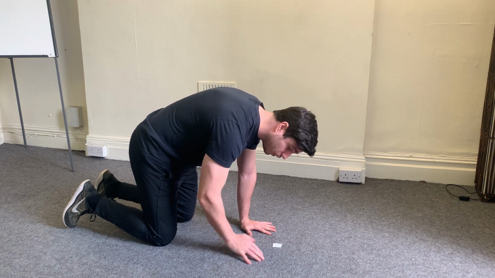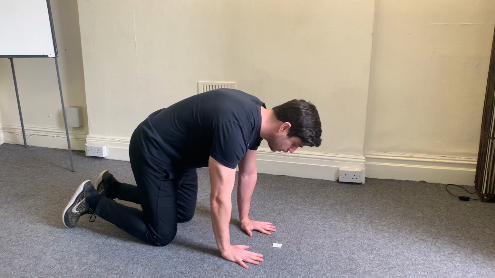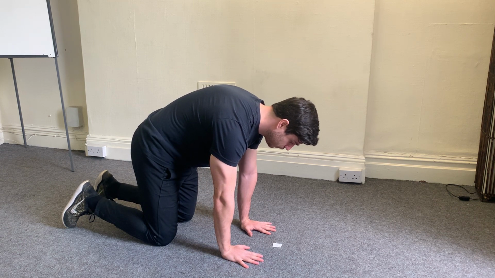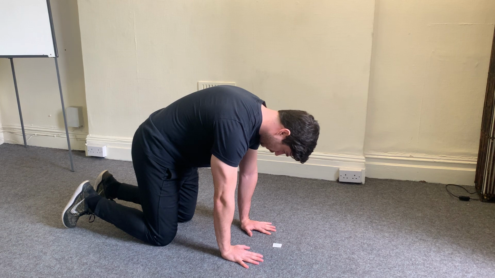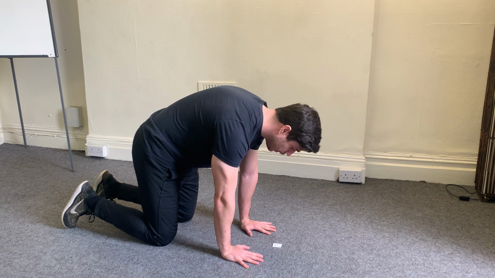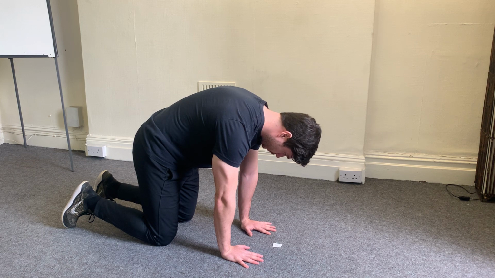And at the end, I can hold that position for 5 seconds. So it's going to look like this. So reach, little tuck under. And then I'm holding in the end range for about 5 seconds. And then return to the starting point. So nice slow motion, hold for 5 seconds at the end. So nice slow motion there.